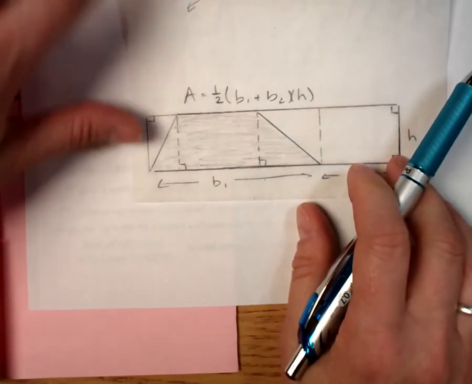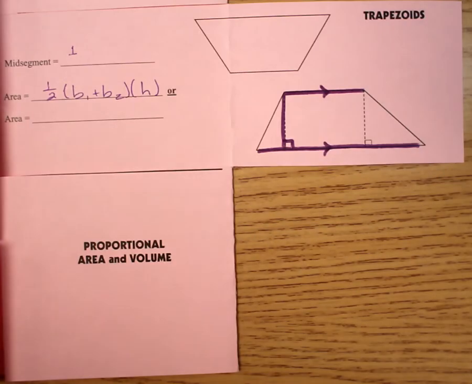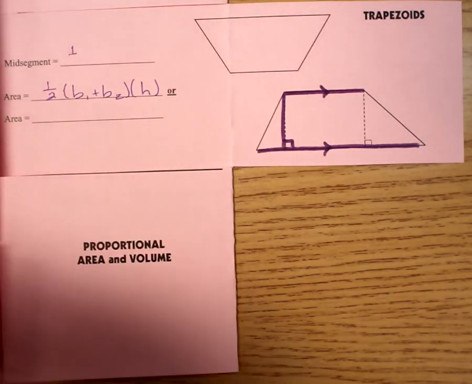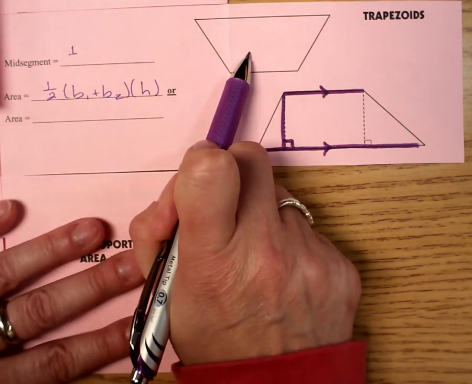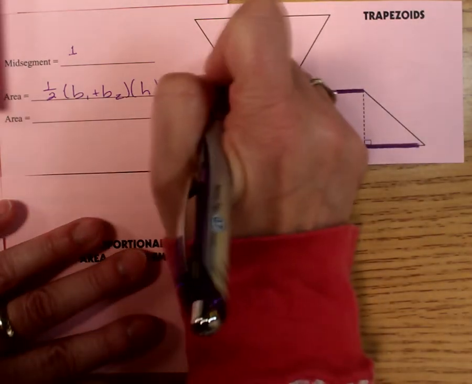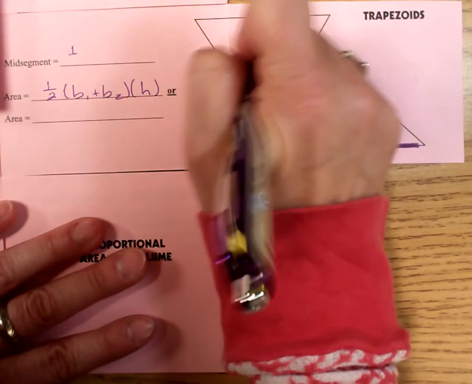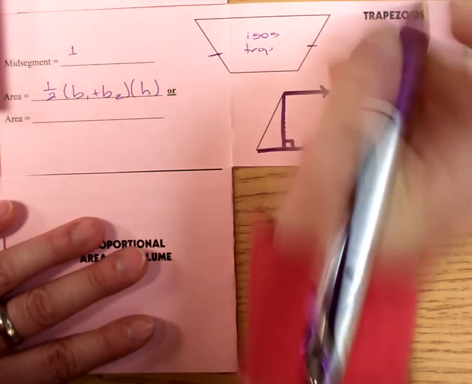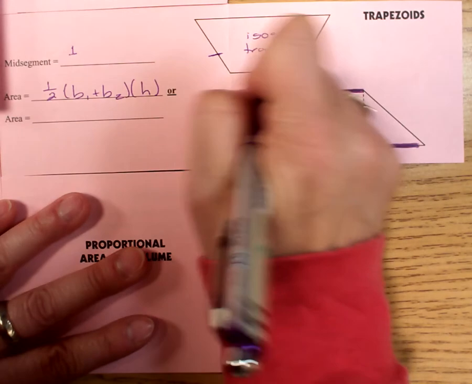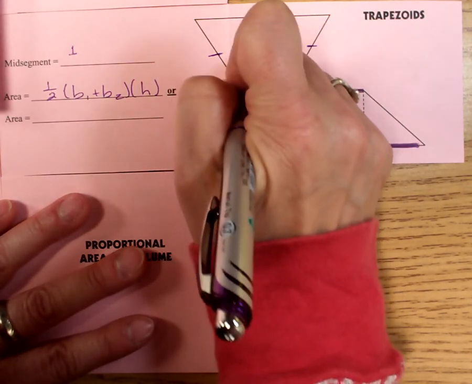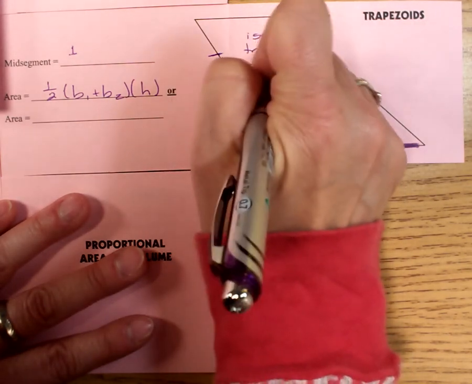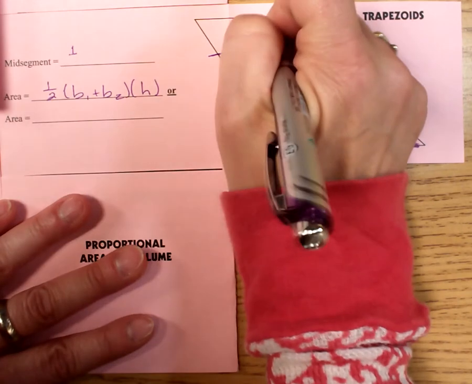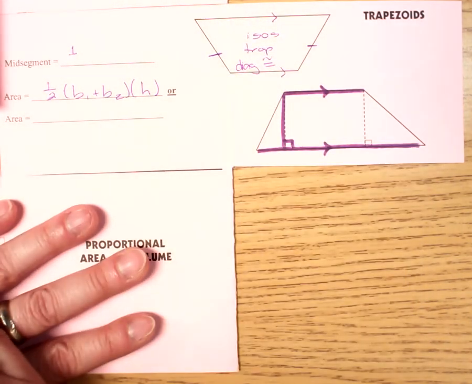So that's that one. Now, the last thing that I want to remind you of are a few other little properties. On this trapezoid right here, this one is an isosceles trapezoid. And we want to remember on the isosceles trapezoid that the diagonals are congruent. And of course the bases are parallel. So we want to remember that.